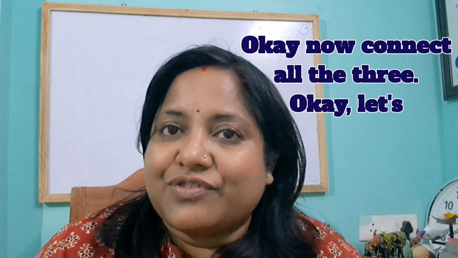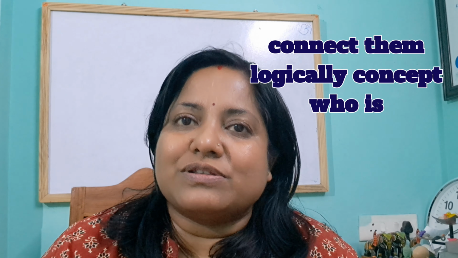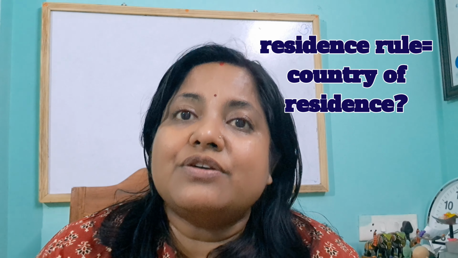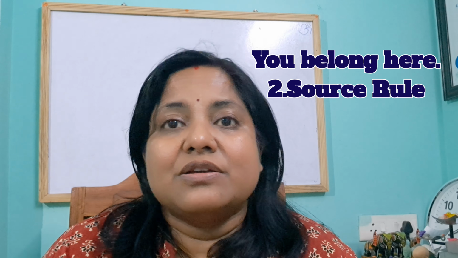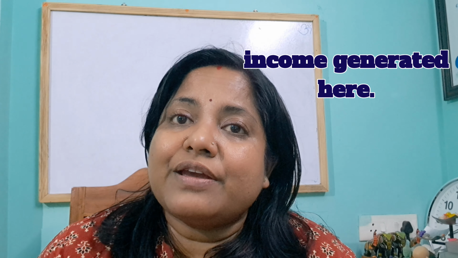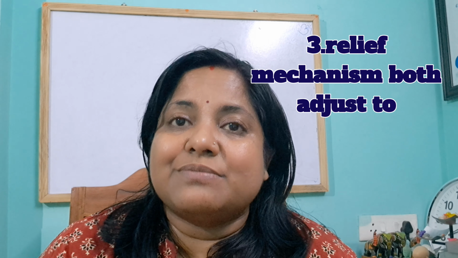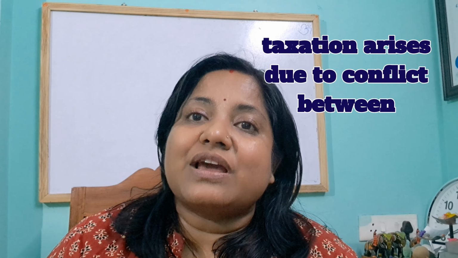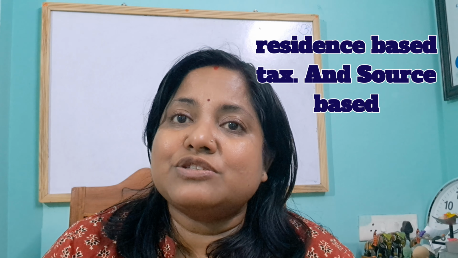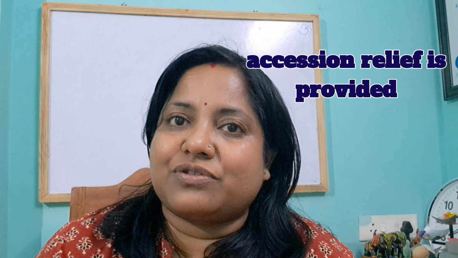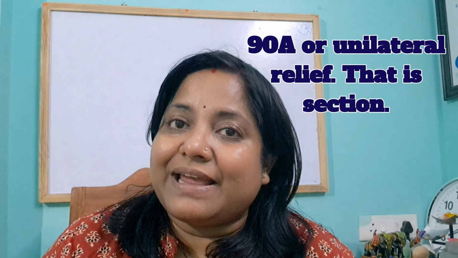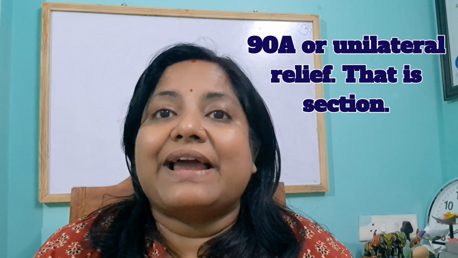Now let's connect all three logically. Who is claiming the right, and why? Residence rule: country of residence, you belong here. Source rule: country where income arises, income generated here. Third, relief mechanism: both adjust to prevent double taxation. Double taxation arises due to conflict between residence-based taxation and source-based taxation. Relief is provided through DTAA, section 90 or 90A, or unilateral relief, that is section 91.